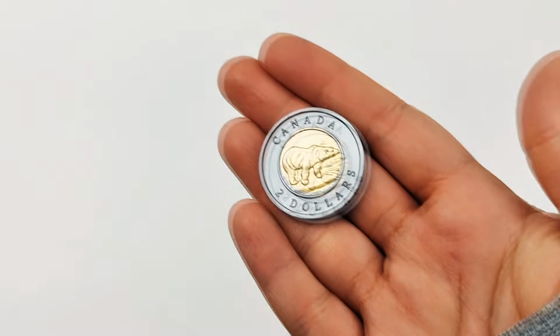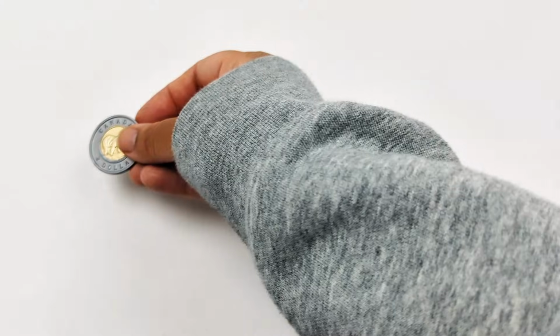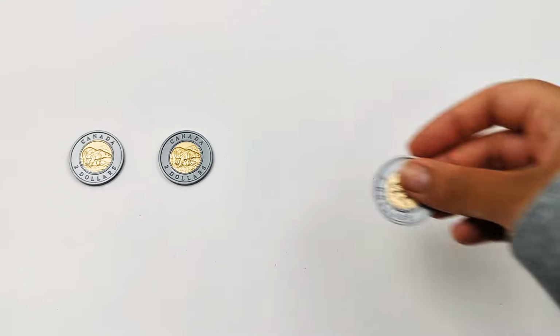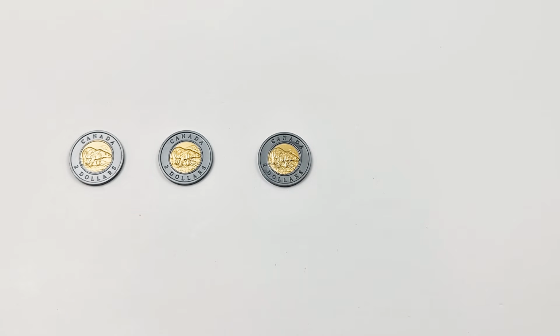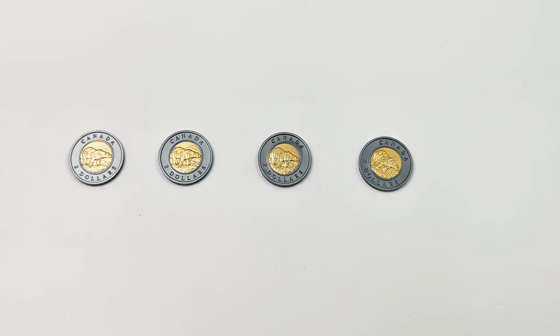Now we are going to make $10 using toonies. A toonie is worth $2, so we have to count by twos. 2, 4, 6, 8, 10. Now we know that we can make $10 using 5 toonies.